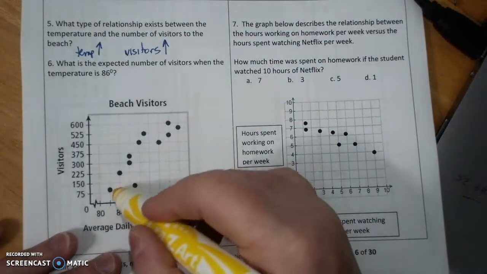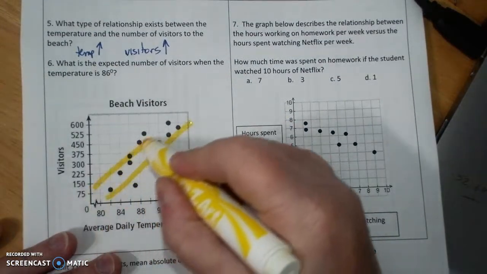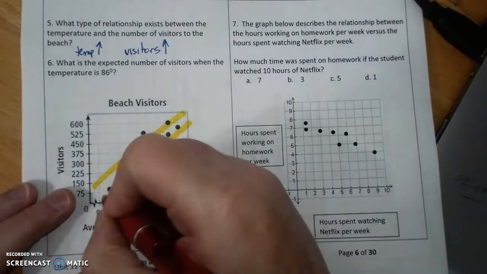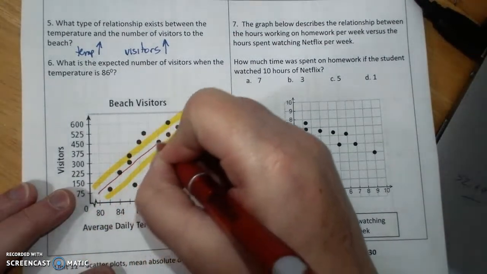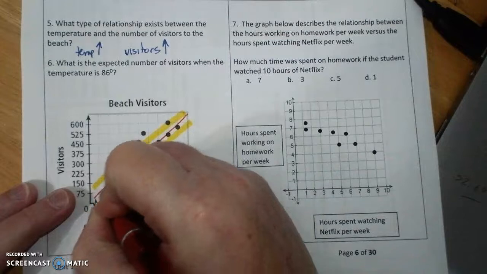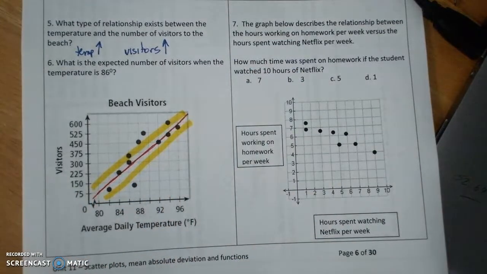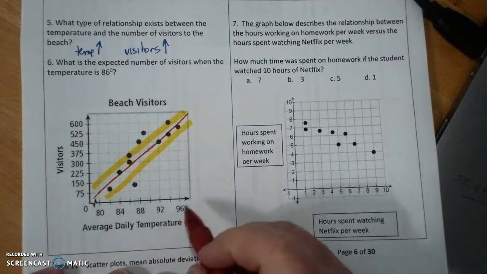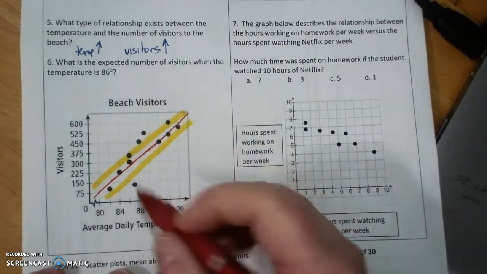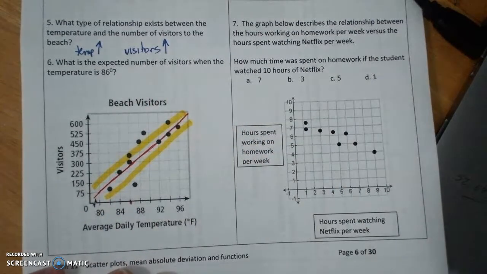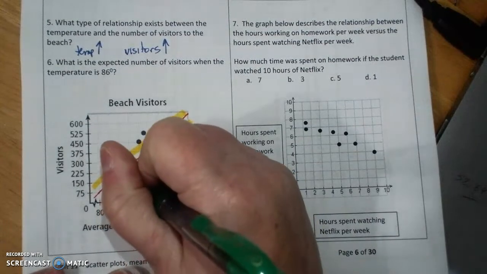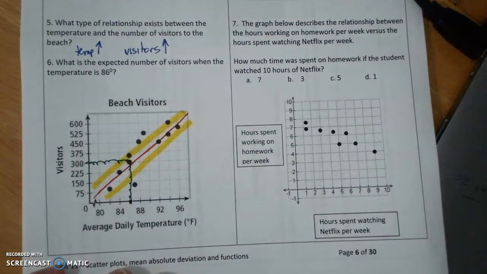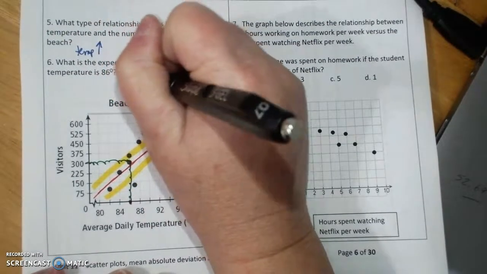again, I'm going to draw my railroad tracks. Okay. I'm going to draw my trend line. And remember, this is an estimate. And it says, what is the expected number of visitors? When temperature is 86, this is 86. So I'm going to go up to my trend line. I'm going to go across to my number of visitors. And I'm going to write 300.